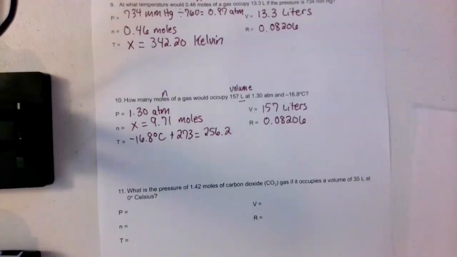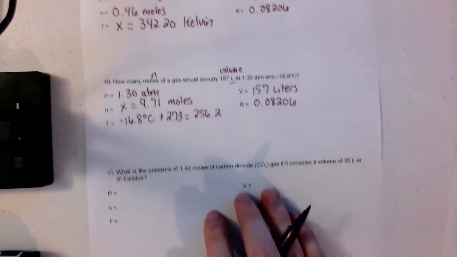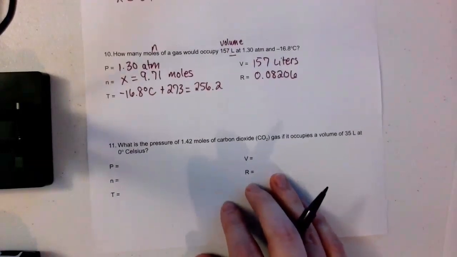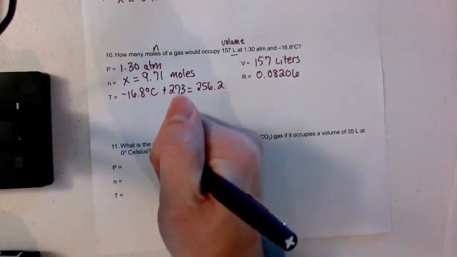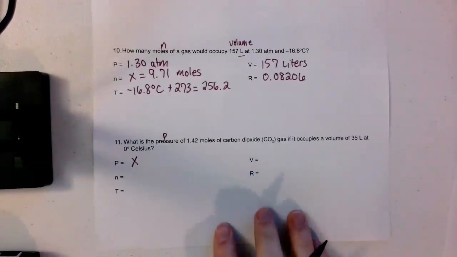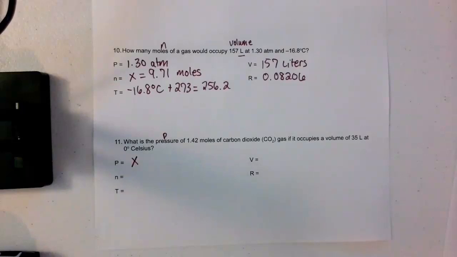All right, last one. Wow, I know you're so sad about this. It's the last one. So it says, what is the pressure? So that's the P. So P is going to be X, our unknown here. If 1.42 moles of carbon dioxide gas, CO2.